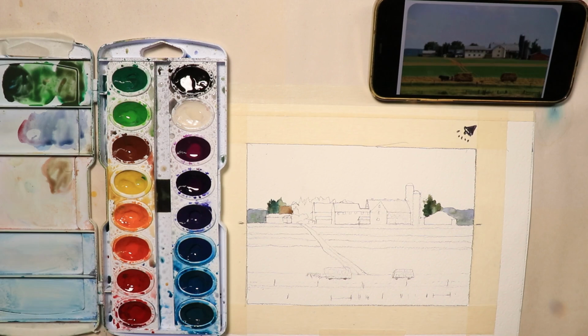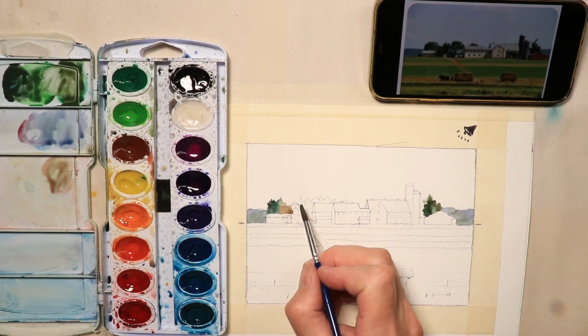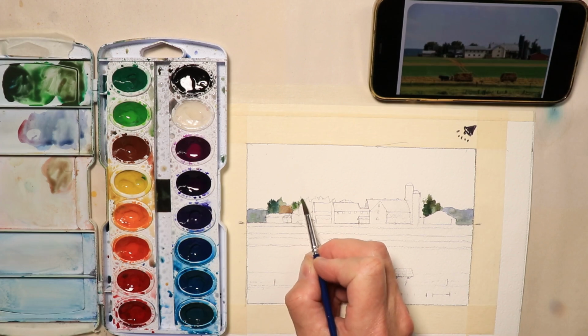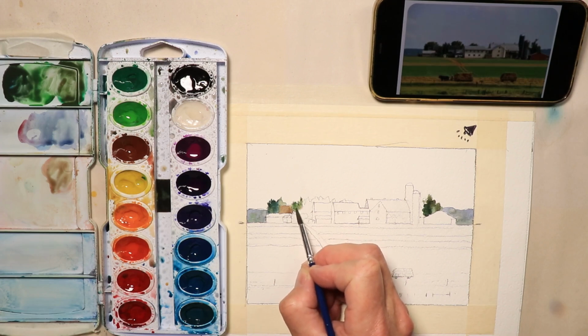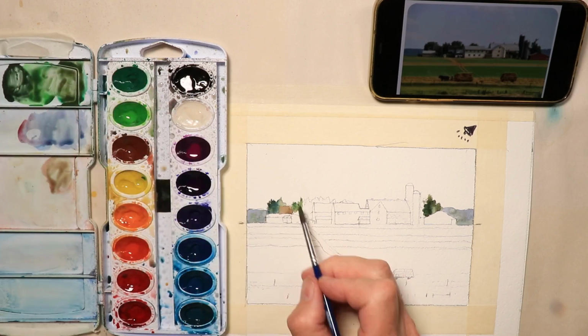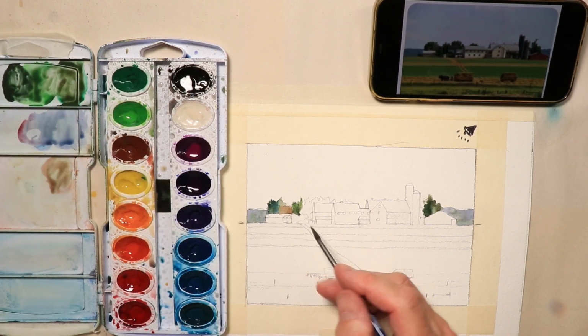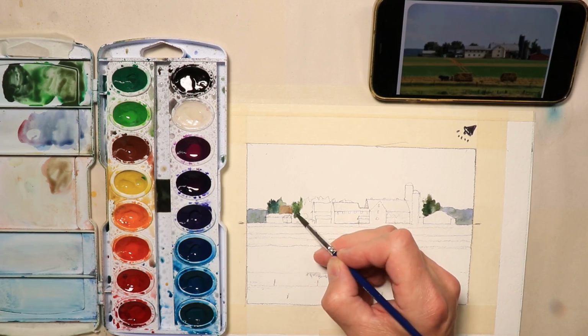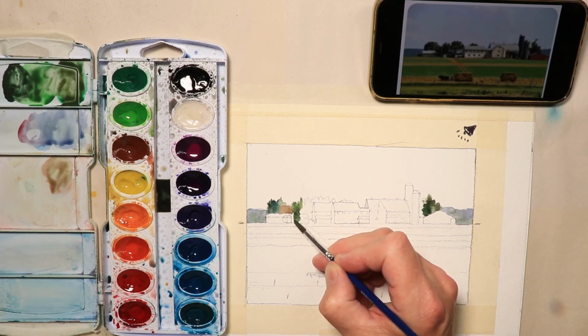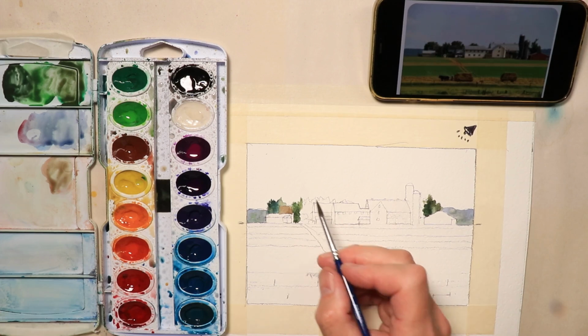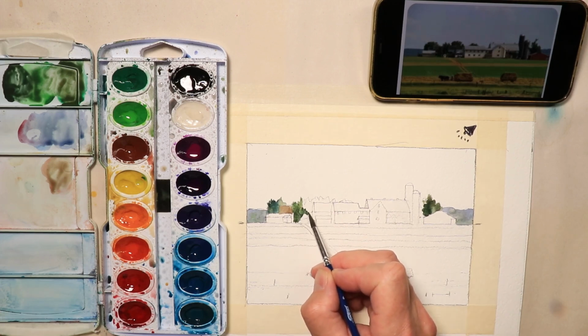Okay. And then we'll keep going with our greens here. And I notice there's some darker bits of green that are over here by this, like that.